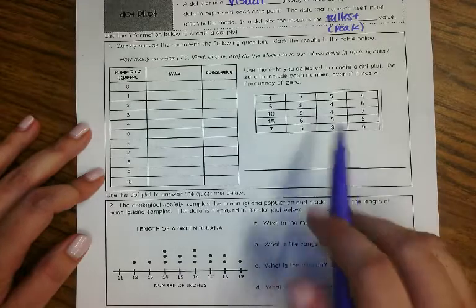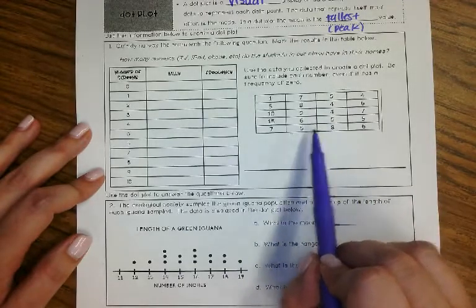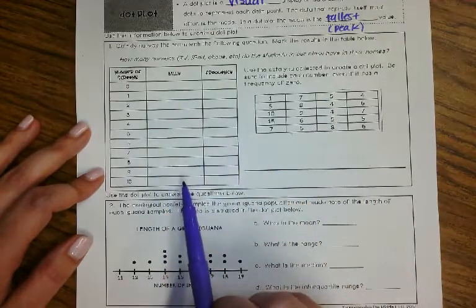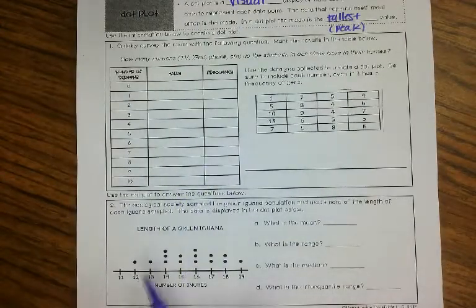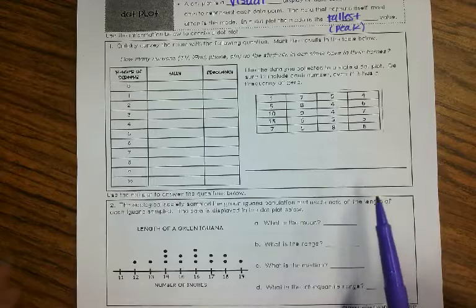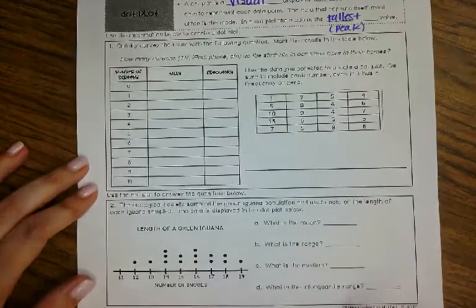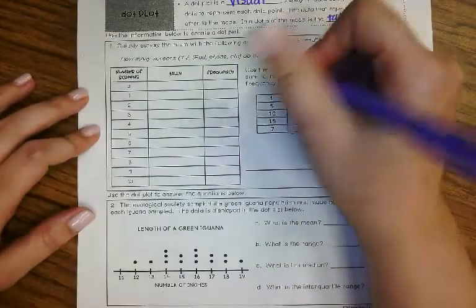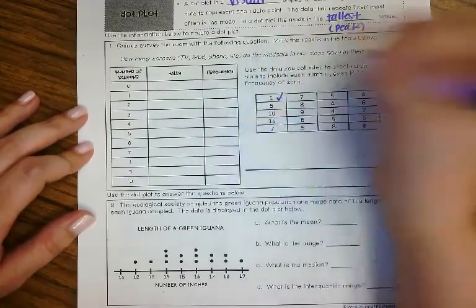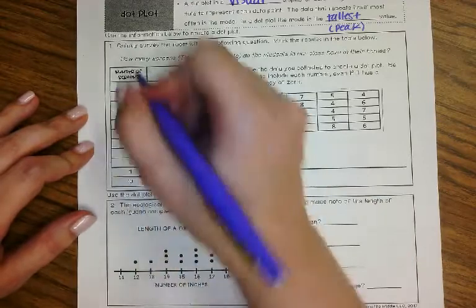So what we're going to do is take this table and turn it into tallies on our chart and then record it as a frequency so that we can create a dot plot using this blank number line down here. I'm going to check off the numbers as I tally them to keep track of what I've put on our tally marks.